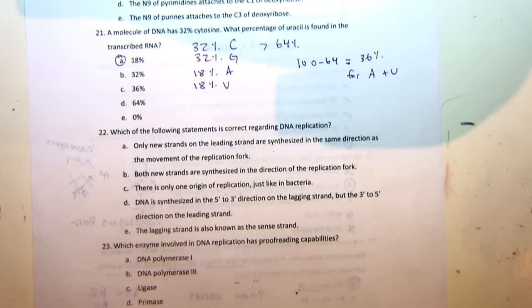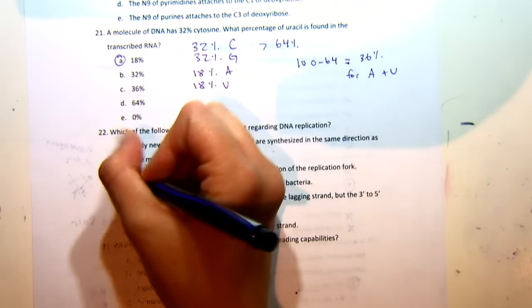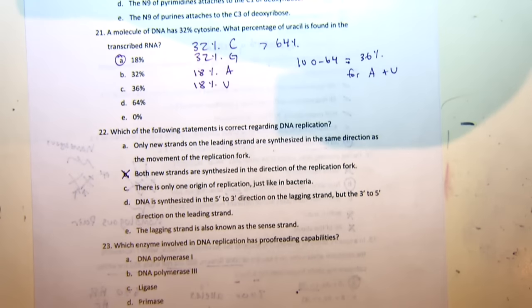Okay, 22. Which of the following statements is correct regarding DNA replication? A. Only new strands on the leading strand are synthesized in the same direction as the movement of the replication fork. That sounds pretty good, but let's read the other choices. B. Both new strands are synthesized in the direction of the replication fork. All right, no, that's not true. C. There is only one origin of replication, just like in bacteria. That is also not true.